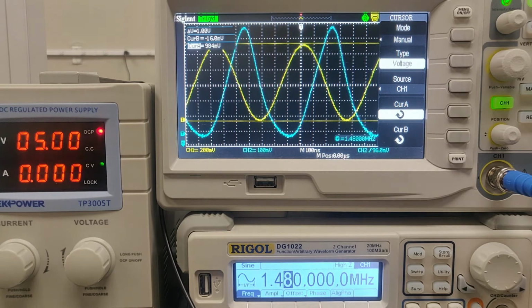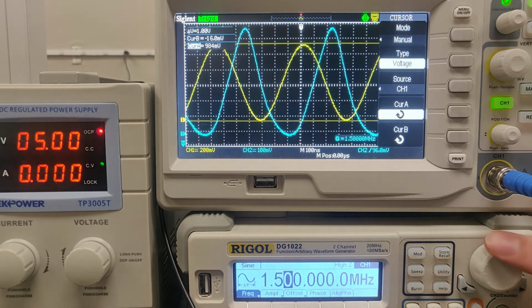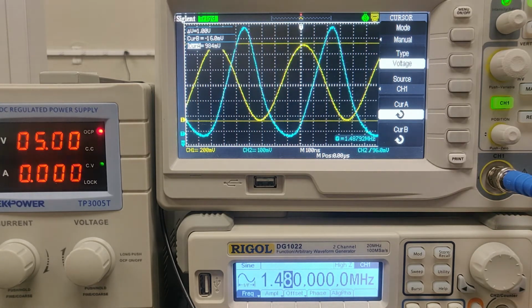Okay, so we'll say our cutoff frequency is at 1.48 megahertz, and it doesn't actually ask us to record the value for it, but I think based on our numbers, 1.48 gets us pretty close.